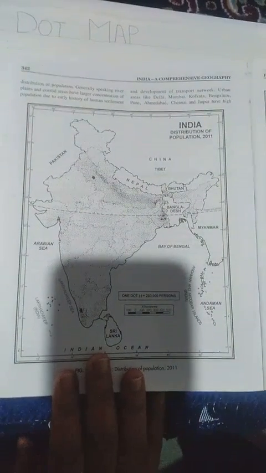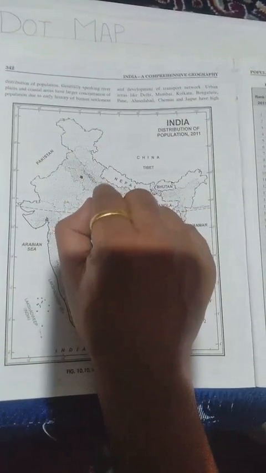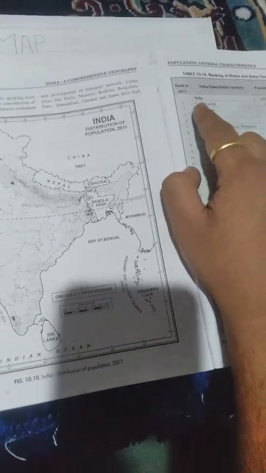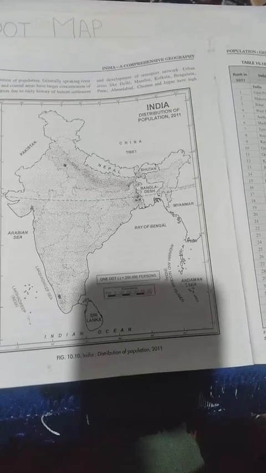Just write dot map as the heading. And then I want you all to number the states, 1, 2, 3, so that in the data you can number it, and then I'll understand. Number 1 is here, number 2 is here. Because we are making it for a lazy person, so assume that you spoon feed him.